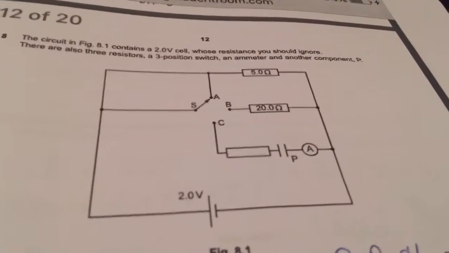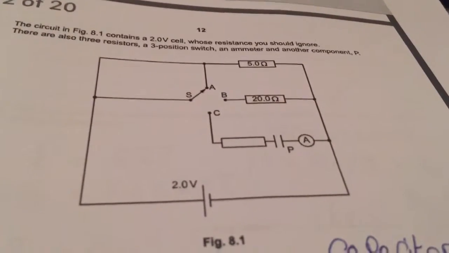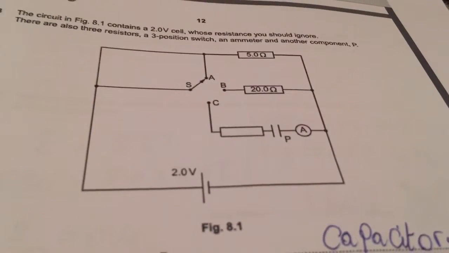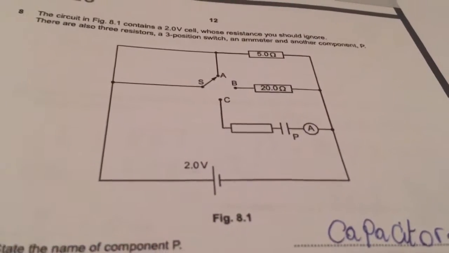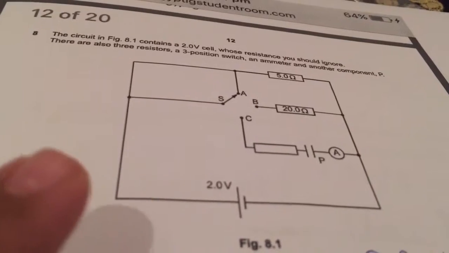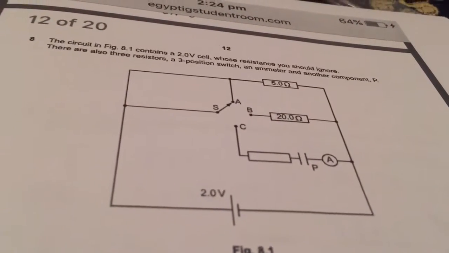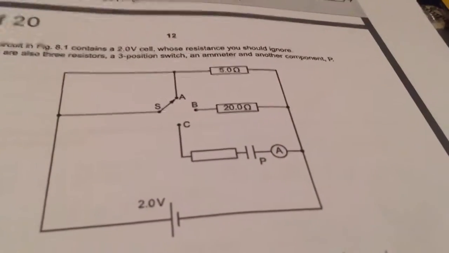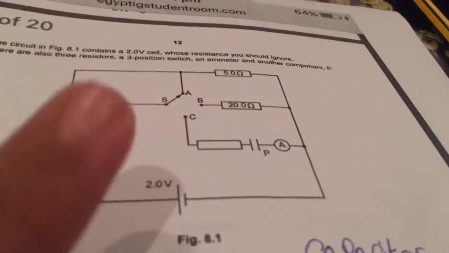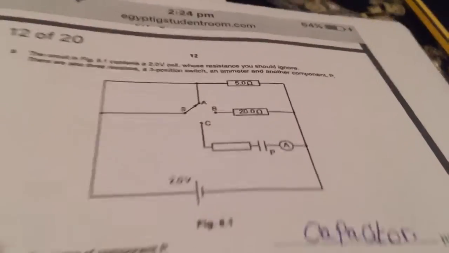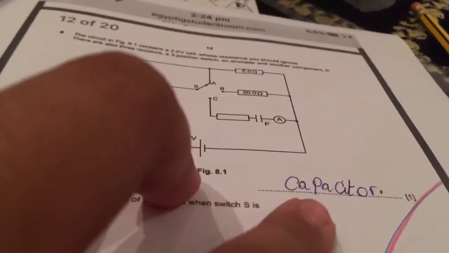Question 8: the circuit in figure 8.1 contains a 2.0 volt cell whose resistance you should ignore. There are also 3 resistors, a 3-position switch, an ammeter, and another component P. S, A, B, C, P. Name the component P. It's a capacitor.